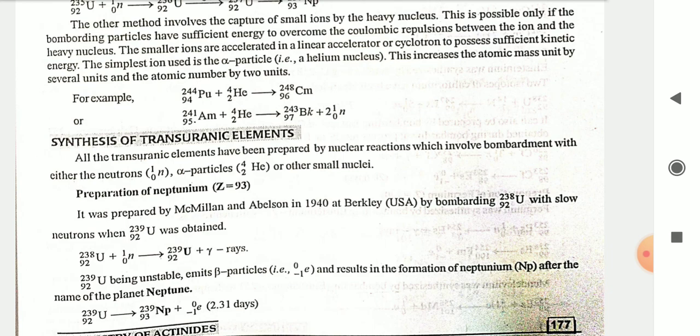Preparation of neptunium. It was prepared by McMillan and Abelson in 1940 in the USA by bombarding uranium with slow neutrons, when U-92-239 is obtained. U-92-238 plus n-0-1 gives U-92-239 plus gamma ray. U-92-239, being unstable, emits a beta particle and results in the formation of Np, named after the planet Neptune. U-92-239 gives Np-93-239 plus electron (-1), with a half-life of 2.3 days.